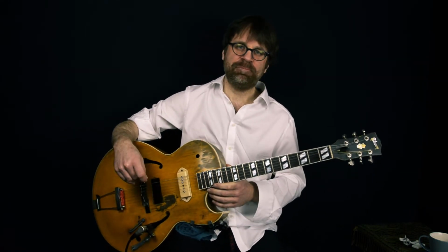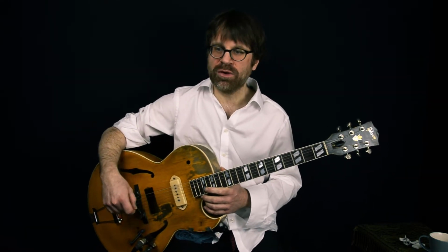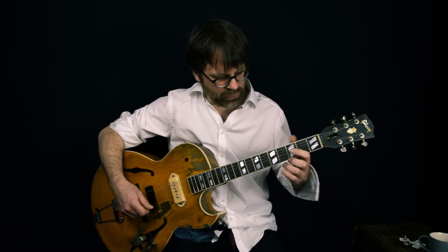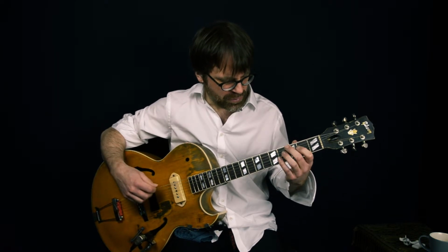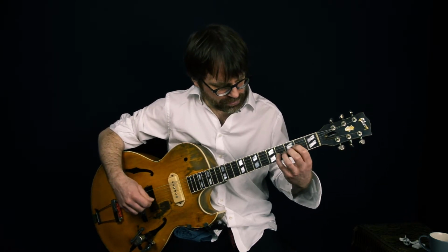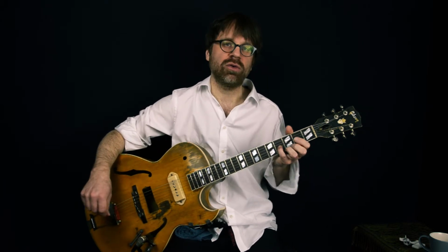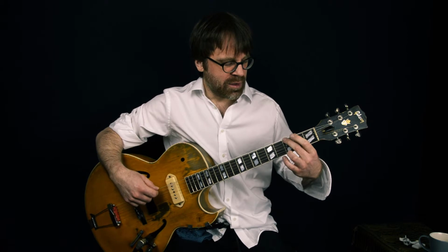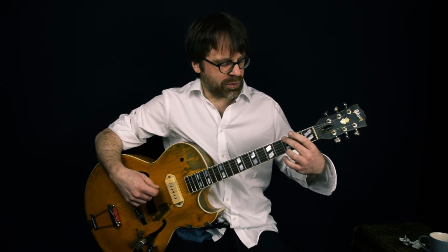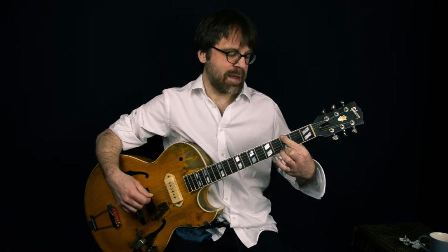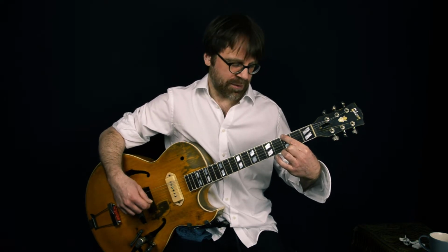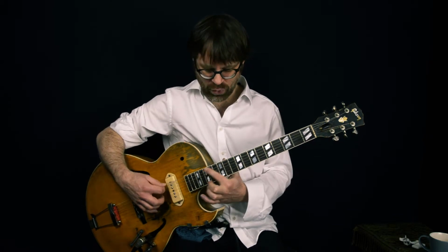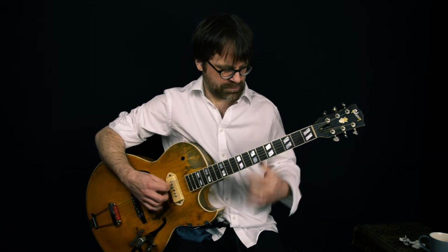Then another drop 2 form, you can say, is exercise 4, where you play this. So this is all drop 2. You always skip one note, and also the range is exactly 2 octaves. So the starting note on the high E string is the same as the lowest note on the low E string. So you always have this kind of range. So you play.